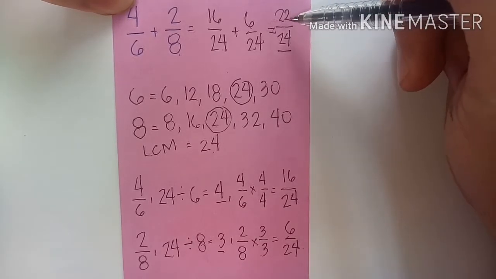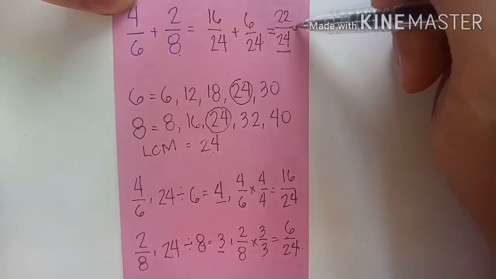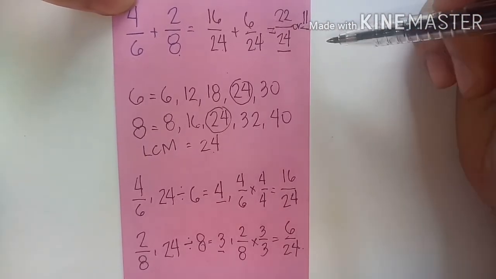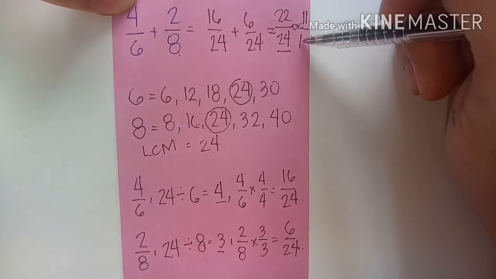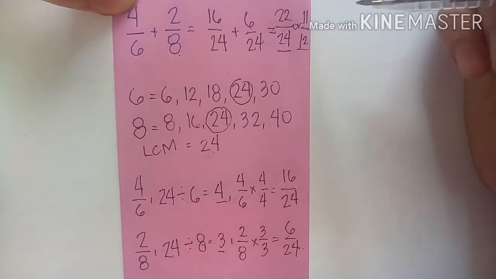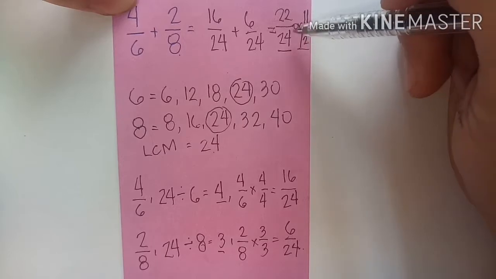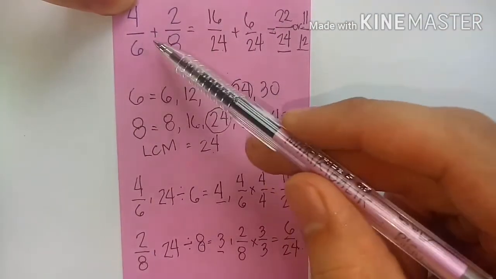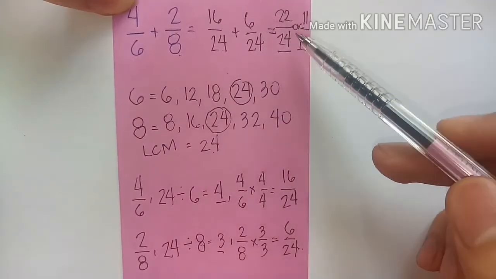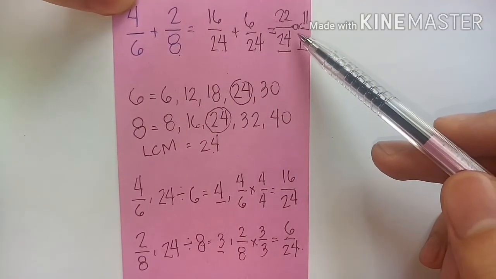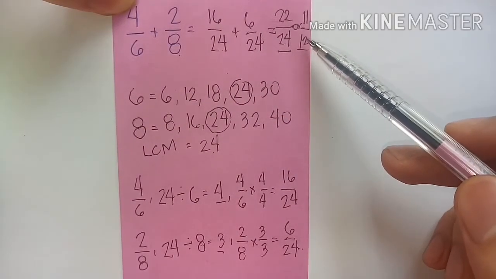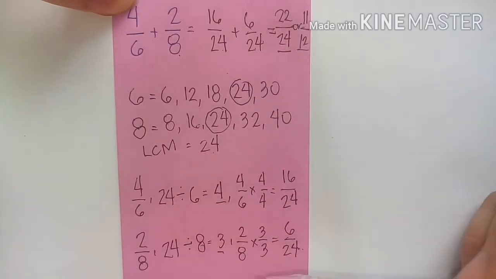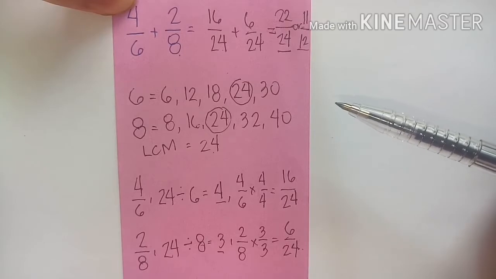So, ang gagawin, 22 divided by 2 ay 11. And then, 24 divided by 2 ay 12. So, ngayon, ang lowest term na ng 22 over 24 ay 11 over 12. So, ang sagot sa 4 over 6 plus 2 over 8 ay equal to 22 over 24 or ang lowest term na 11 over 12. Ito ding pattern or steps na ito ang gagamitin mo in subtracting dissimilar fractions.